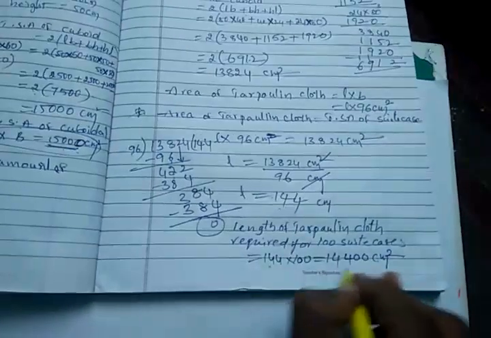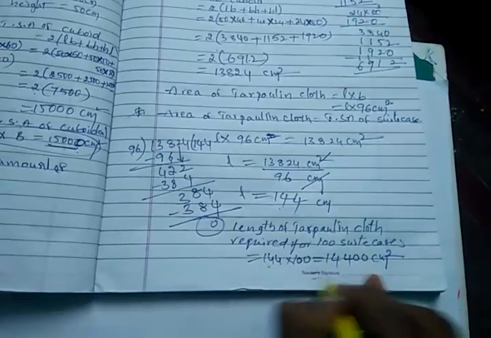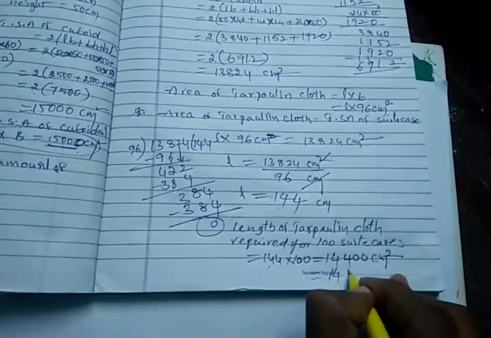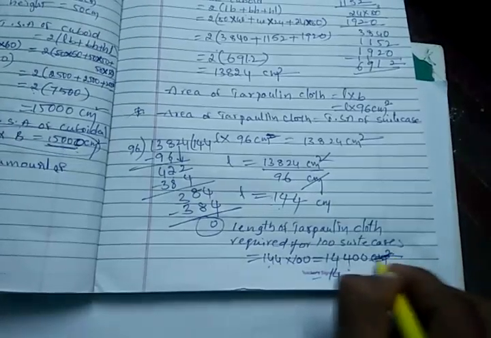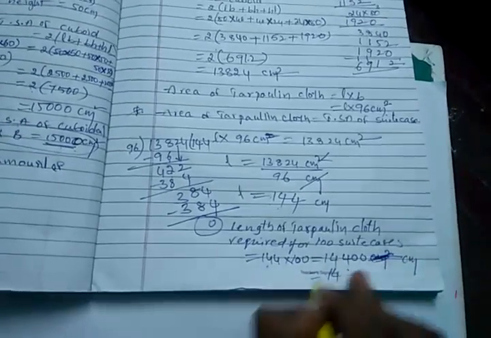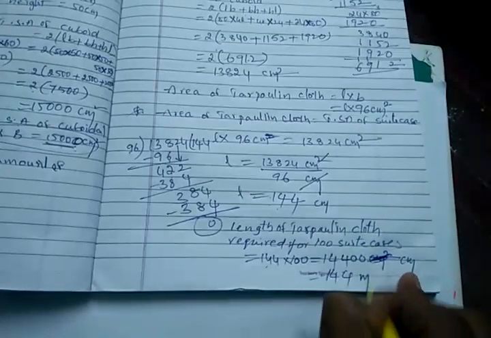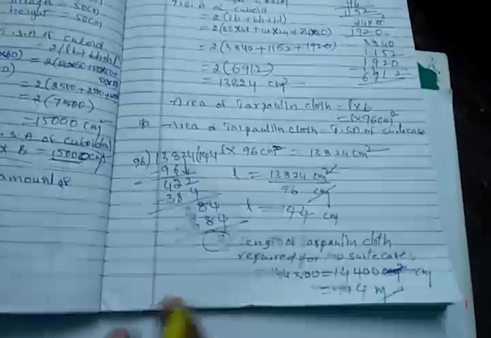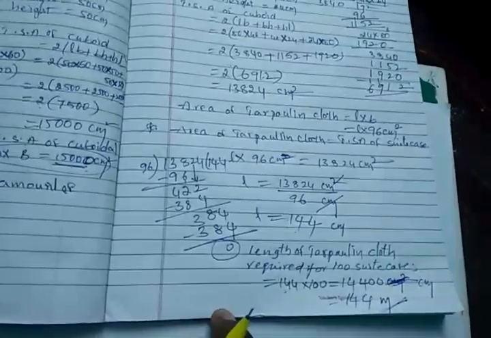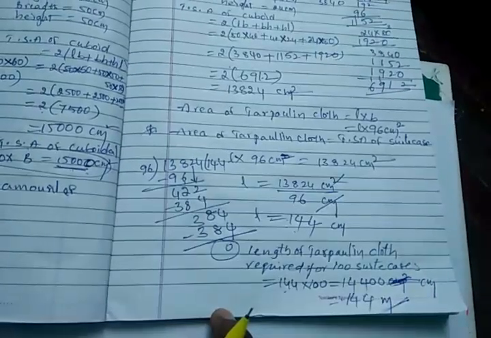Sorry, centimeter only, not square. While we translate this into meters, 144 meters. 144 meters is needed to cover the 100 suitcases.